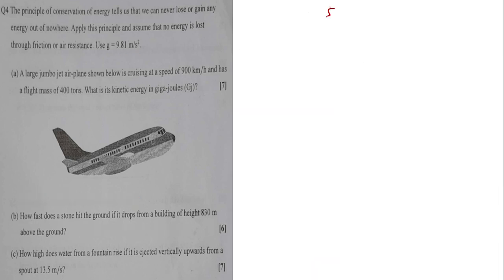I'll write my solution. So for C, it's an easy question. How high does water from a fountain rise if it is injected vertically upward? So if the water is moving vertically upward like that, and the speed is 13.5 meters per second, we know acceleration due to gravity will simply be equal to negative 9.81 meters per second squared.